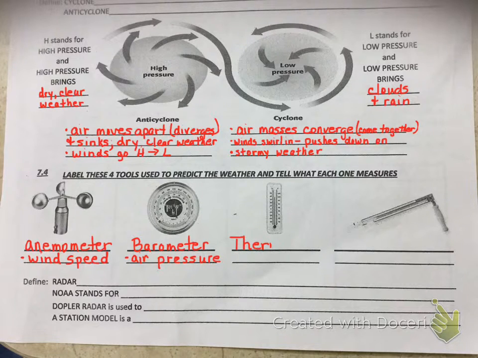Third, we have a thermometer, which obviously will measure temperature. And there are indoor and outdoor thermometers. And last, we have the psychrometer, which measures relative humidity. You may hear it also called a sling psychrometer because you sling it around to get the temperature readings.